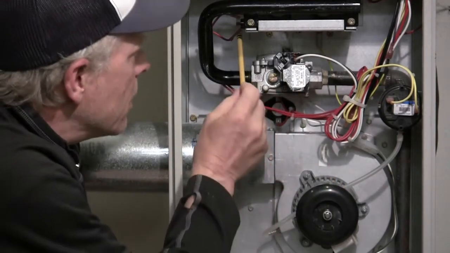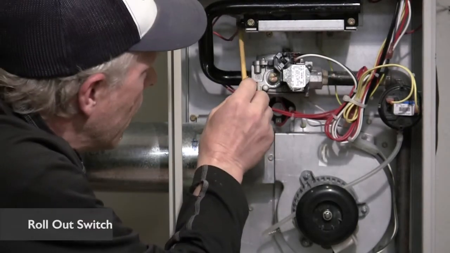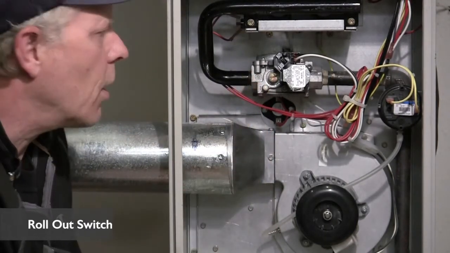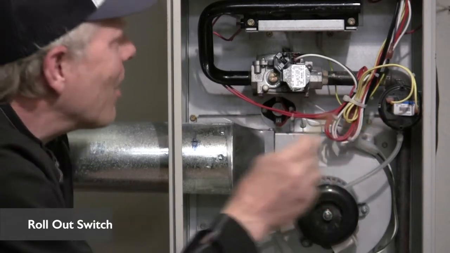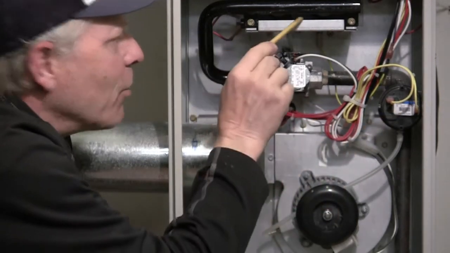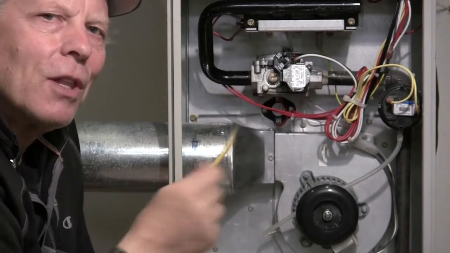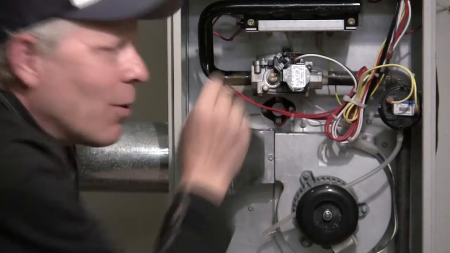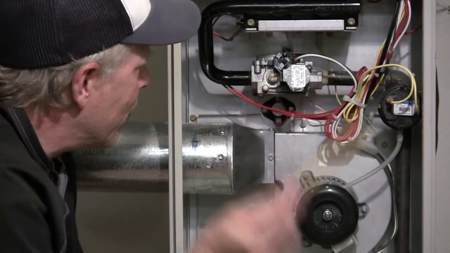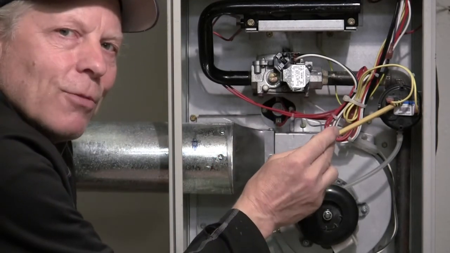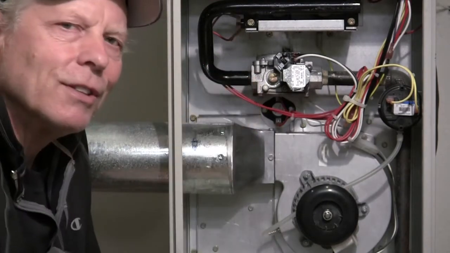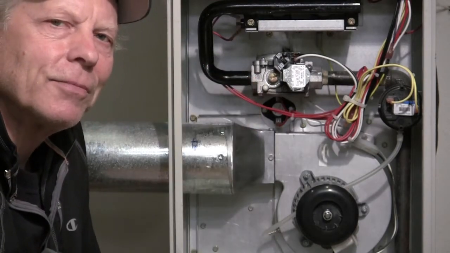Last but not least is a rollout switch up here. So if by chance this safety wasn't working, our flames would be dancing around in here and doing things they're not supposed to do, so that would pick up that too. So we have 3 safeties. We have a high limit switch, the pressure switch, and the rollout switches on our furnace.